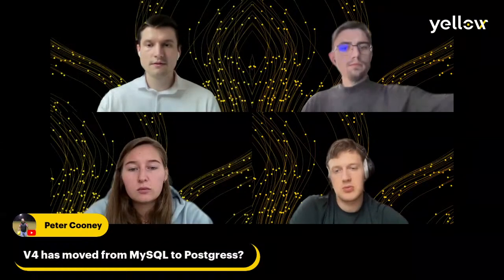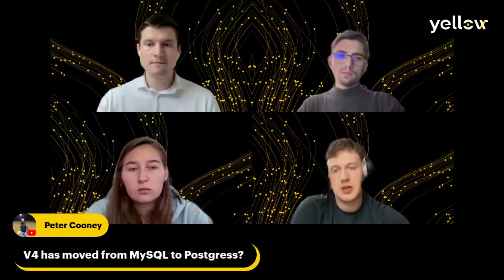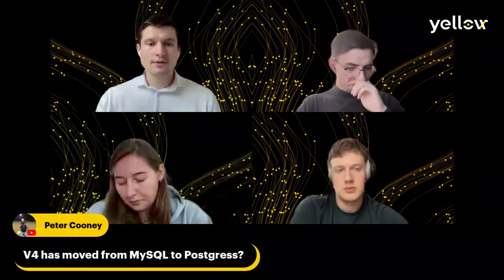So for the time being, that's the main database. Maybe in the future we will also support MySQL, but for now, really, the whole stack is centered around Postgres. Also, I can see a question about Fireblocks and BitGo.